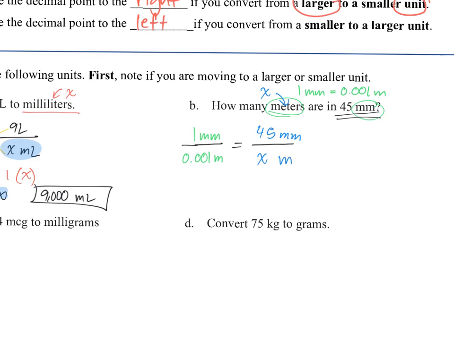We can go ahead and solve using cross multiplication. Once again, we'll just drop the units for the solving. So that's going to be 0.001 times 45 equals x, which is going to end up being 0.045 equals x when you plug that into your calculator. So the question is, what unit is this? Well, x was our meter value. So my answer is going to be 0.045 meters.